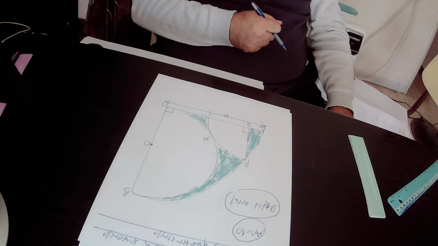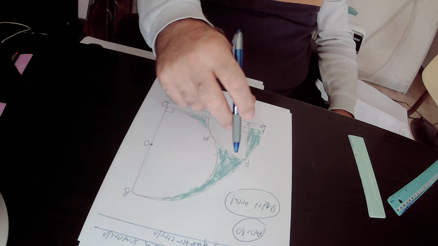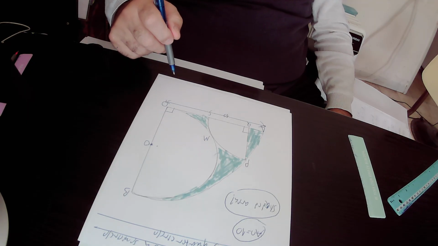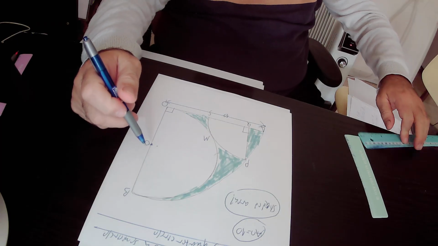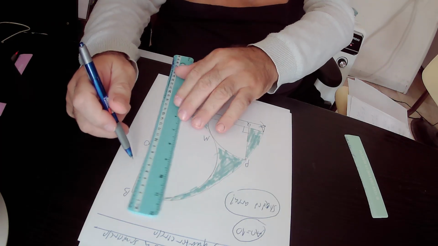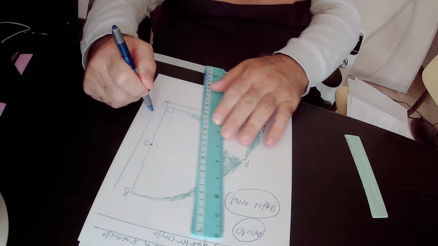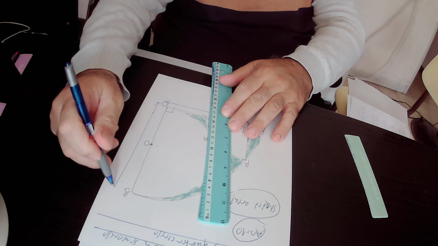So the radius of this big quarter circle equals 10, AO equals 10. BO is also the radius of this big quarter circle, therefore it is also equal to 10 units in length.